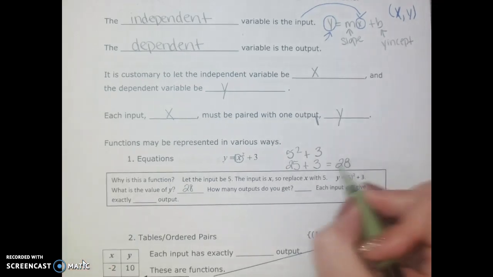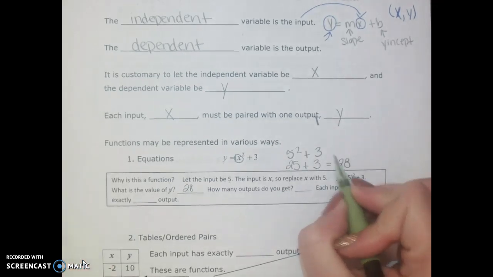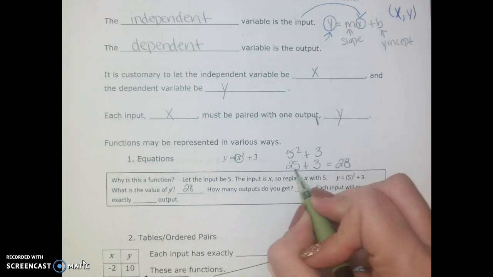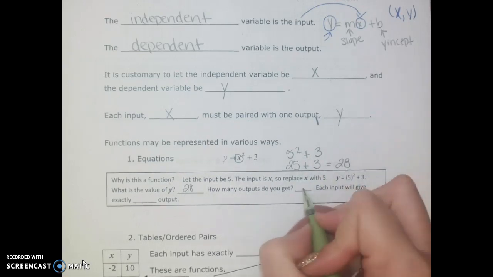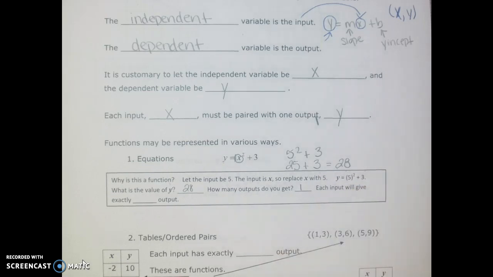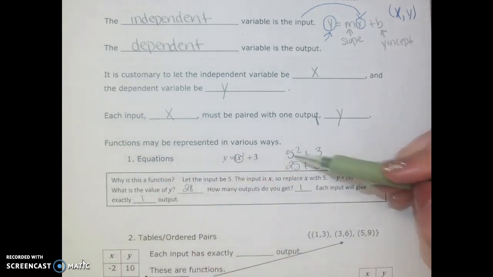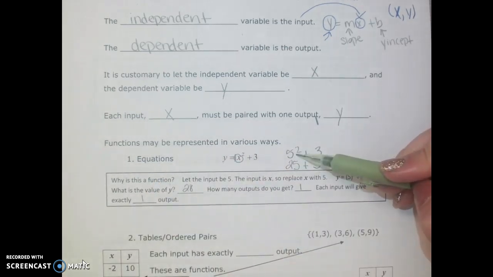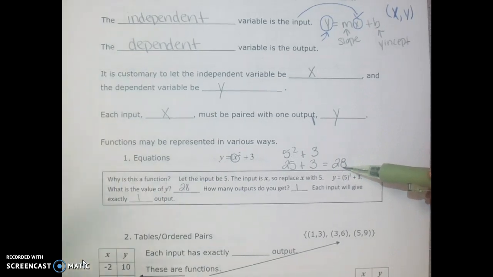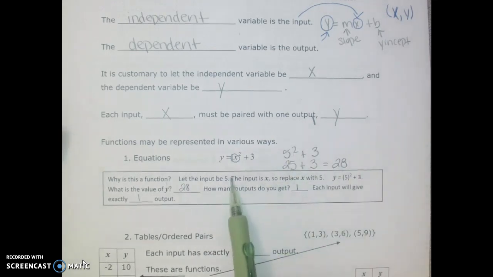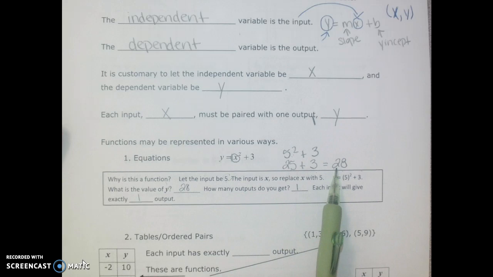I just got one answer because there can only be one answer. 5 squared is 25, I add 3 to it, and the only number possible is 28. So each input will give exactly one output in this case. I cannot put in any other number that you know of yet to get 28. We'll get to one where you will be able to figure it out. But anyways, we put in one input, 5, to get one output, 28.